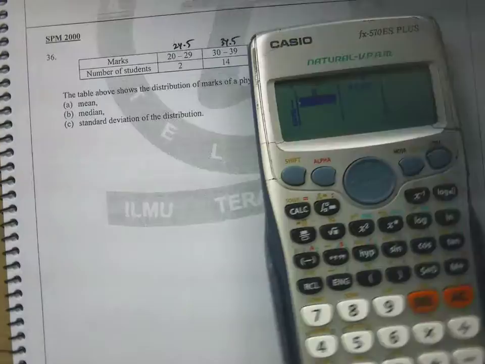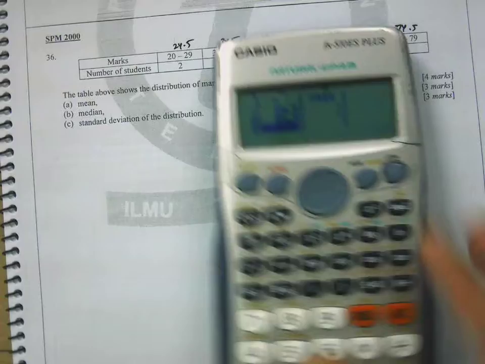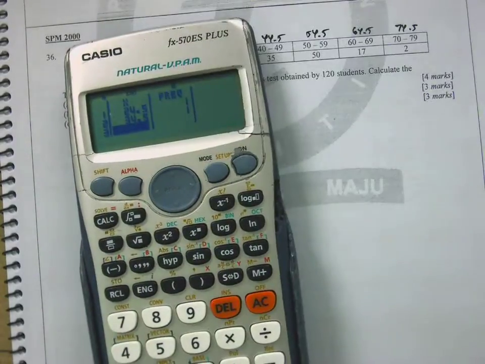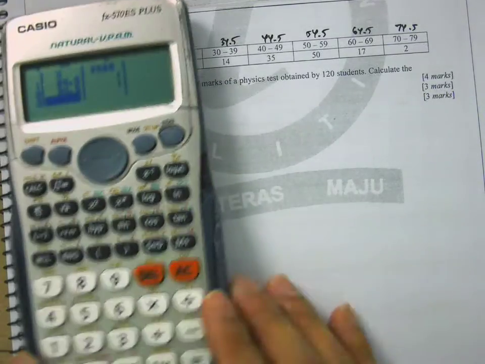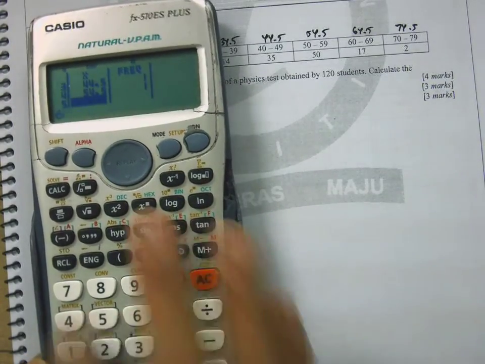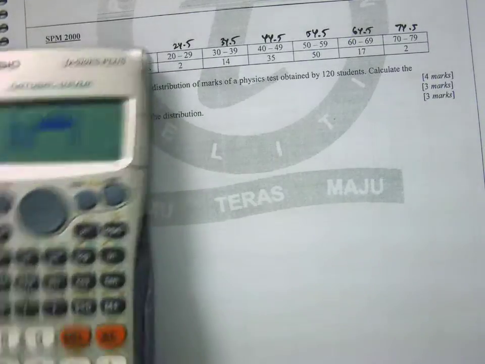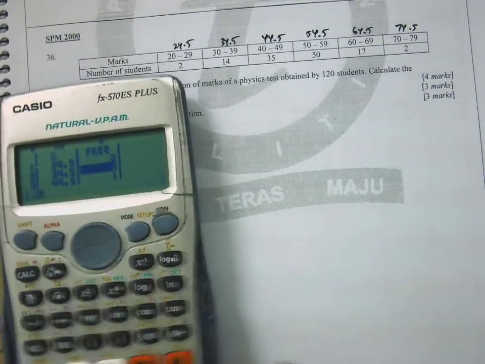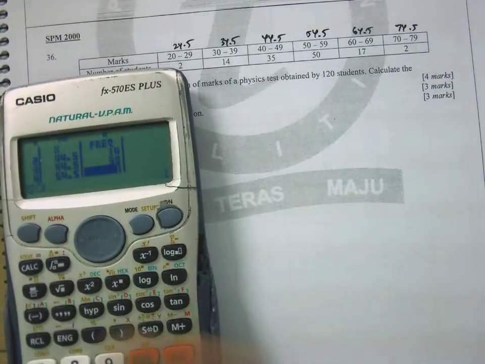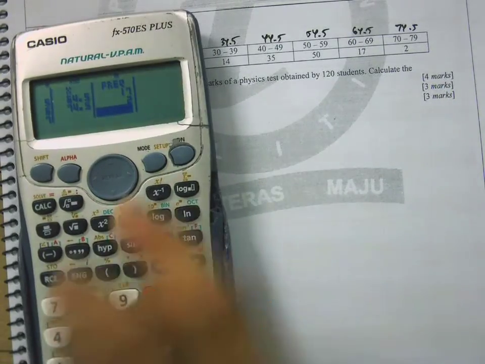Then you key in all the X values, 24.5, 34.5. Now I like to key in the X values first, then the frequency. I find it's much easier. 44.5, 54.5, 64.5, 74.5. And then I move across. My frequency will be 2, 14, 35, 50, 17, and 2. Once you're done, you press okay, this one put aside first.